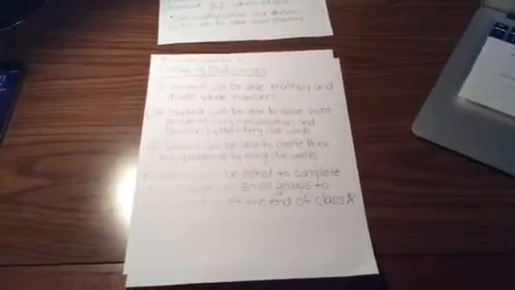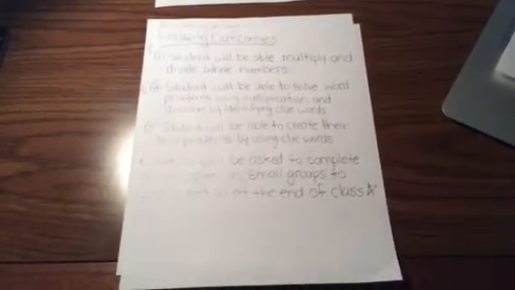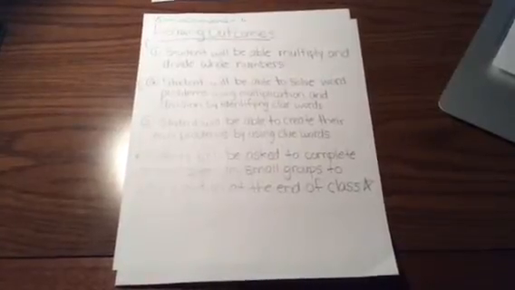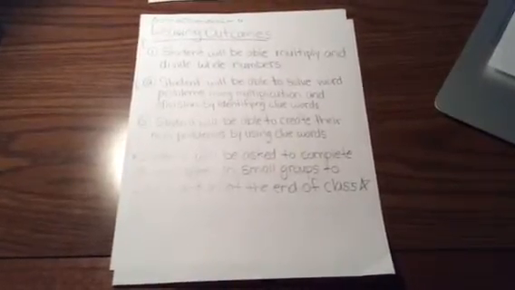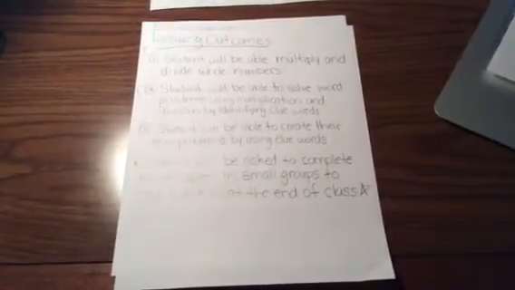The learning outcomes for this lesson are: 1. Student will be able to multiply and divide whole numbers. 2. Student will be able to solve word problems using multiplication and division by identifying the clue words. 3. Student will be able to create their own problems by using clue words.